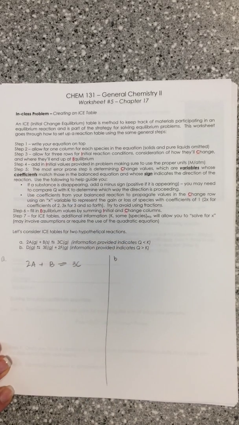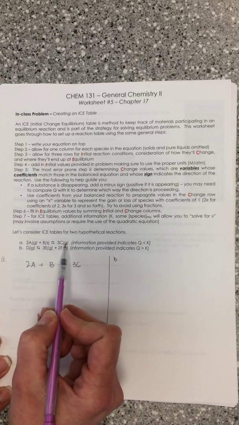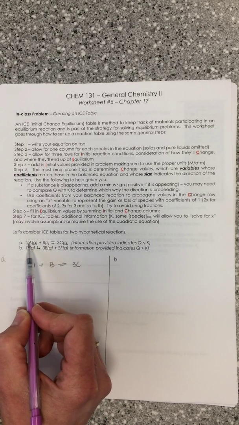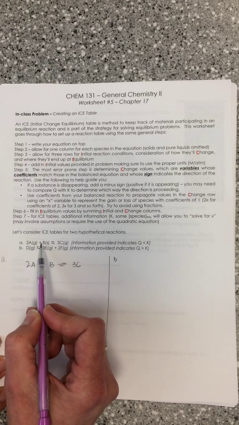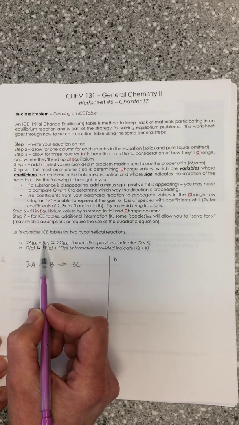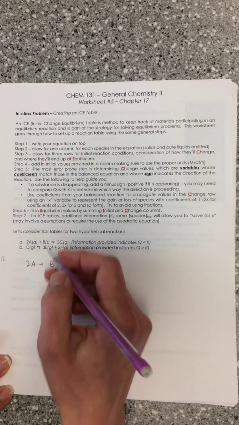Step 2. Allow for one column for each species in the equation, but solids and pure liquids are omitted. For this first hypothetical equation, we have 2 molecules of gaseous A combined with solid B to form 3 C molecules.